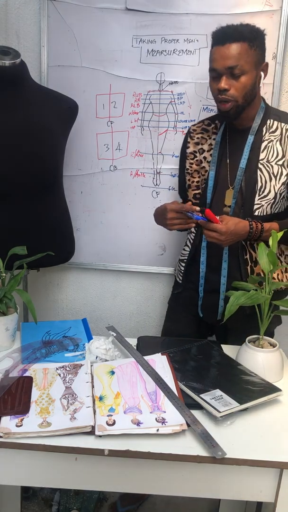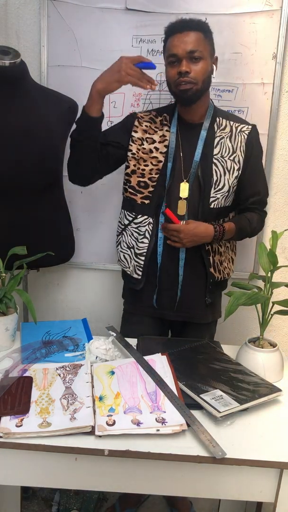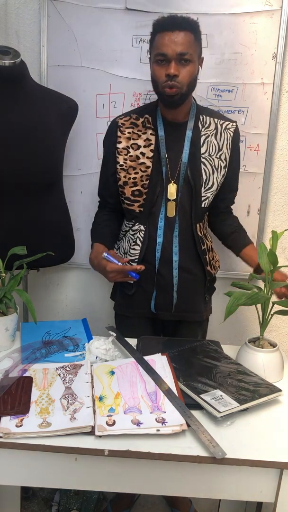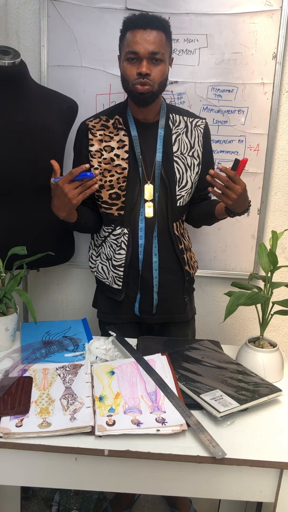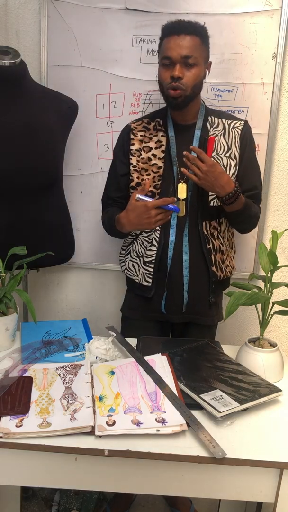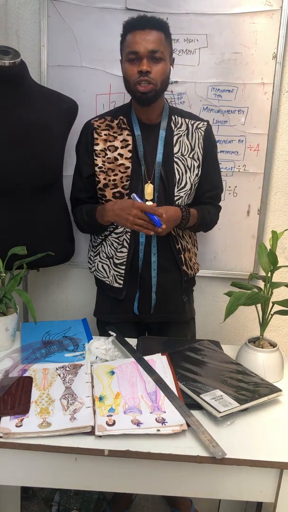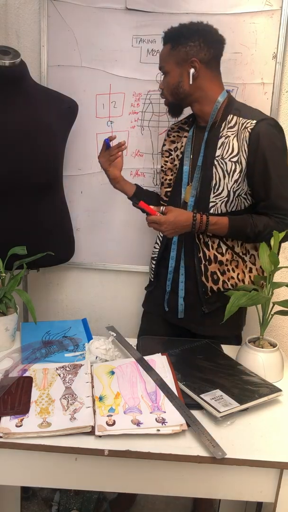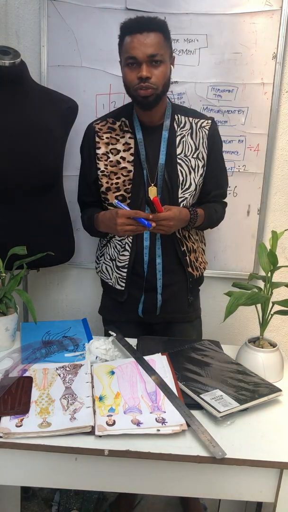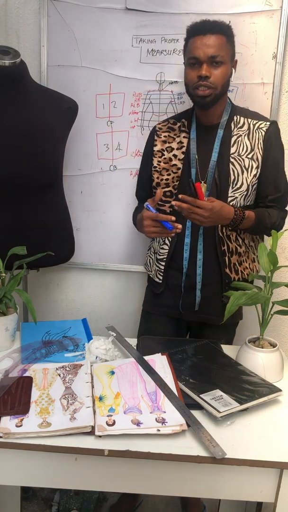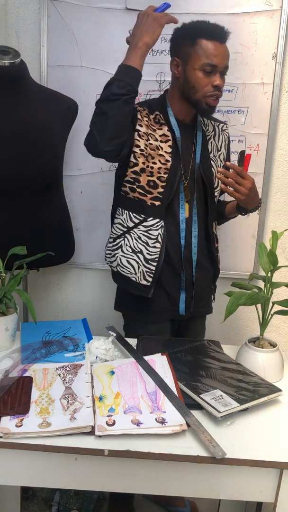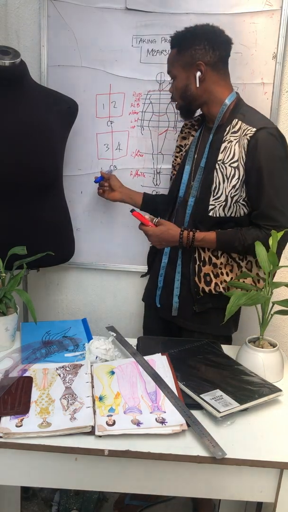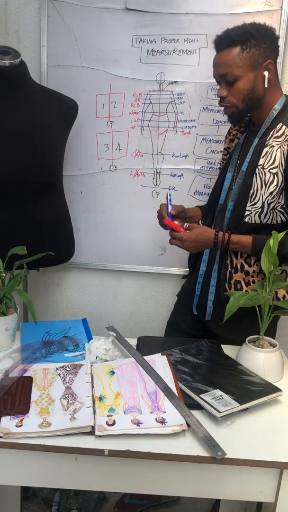So the way the human body is designed, we have an imaginary line crossing our body from the head to the toe. This separates our body into two, and this imaginary line is called center front. In fashion illustration, that is what it's called, but in pattern drafting we use it as part of the creating of our pieces. Then we also have an imaginary line crossing our body from the head to the toe at the back. It's called center back. So we have center front and center back.